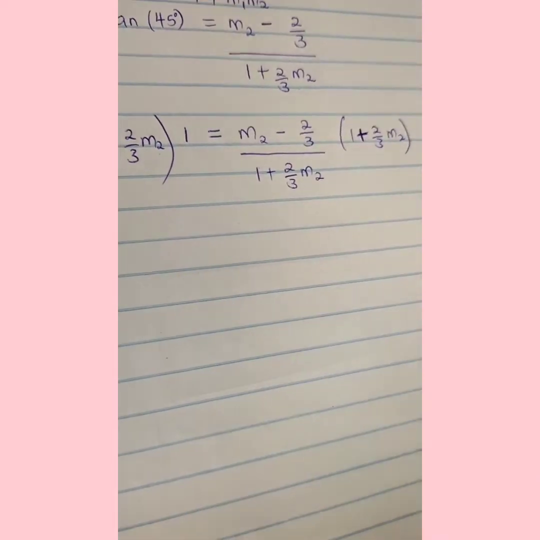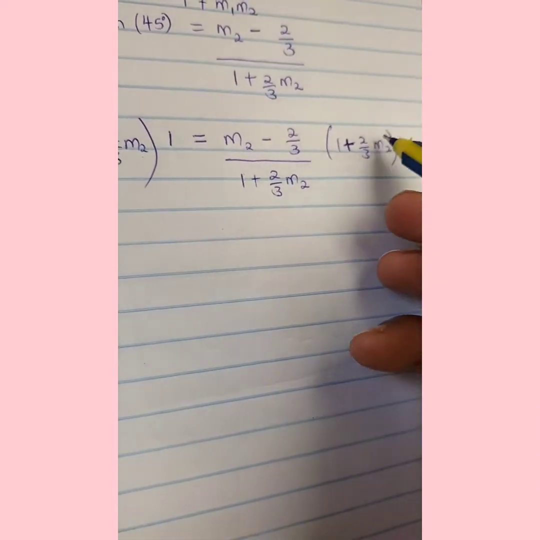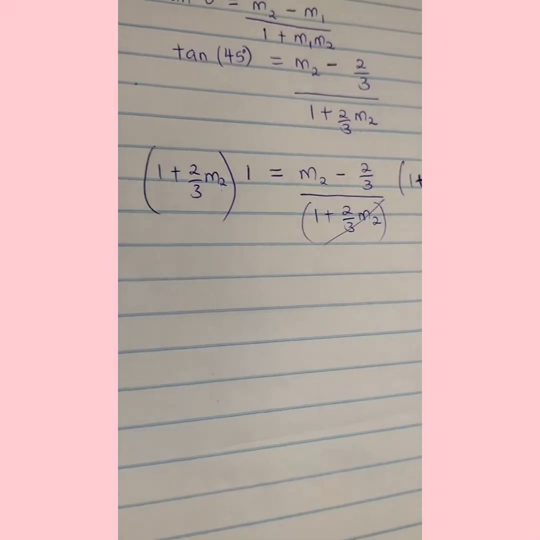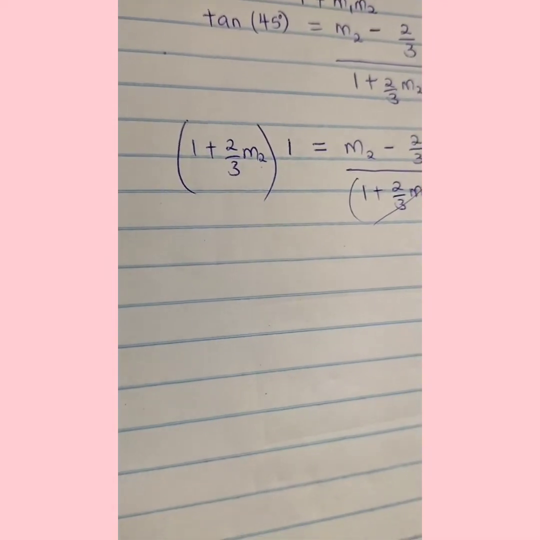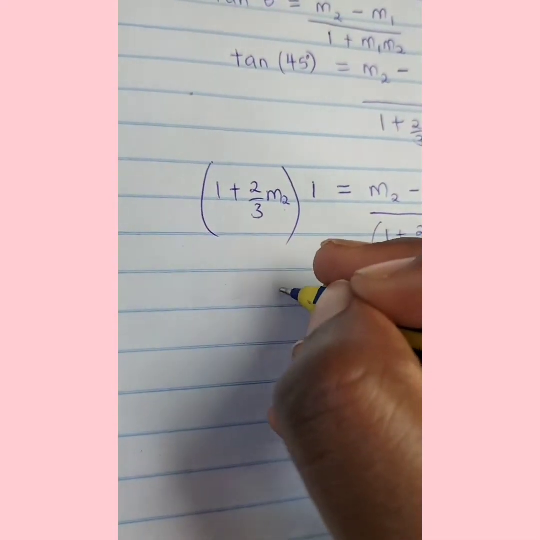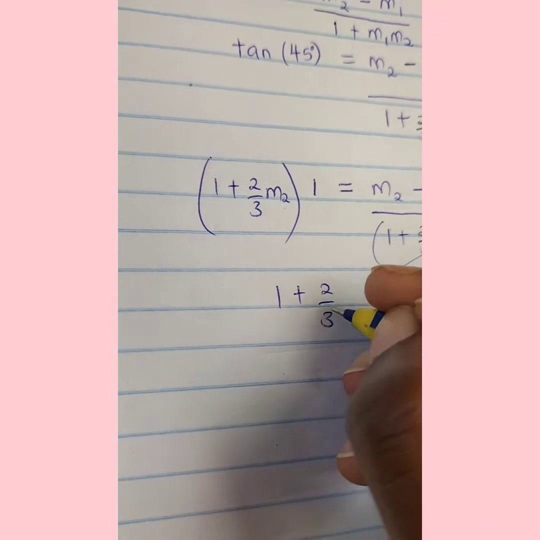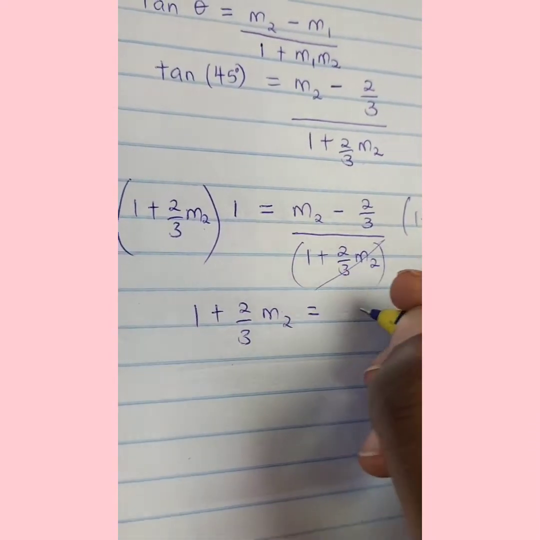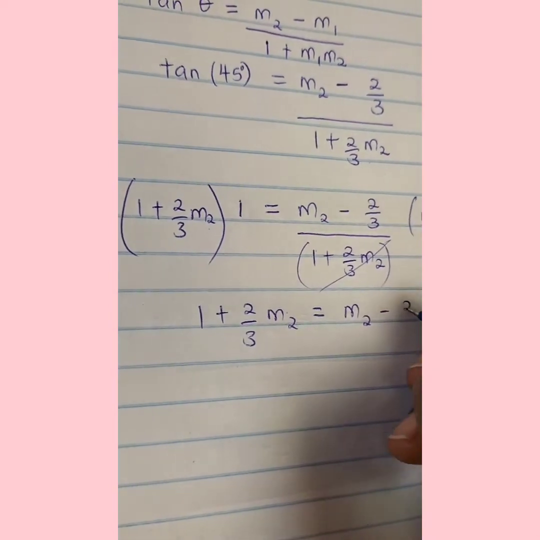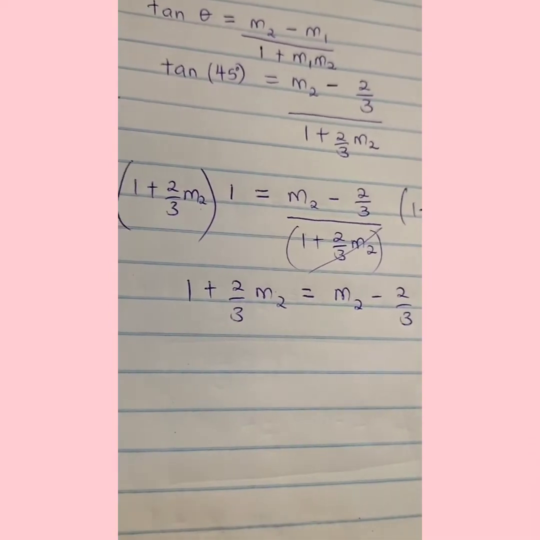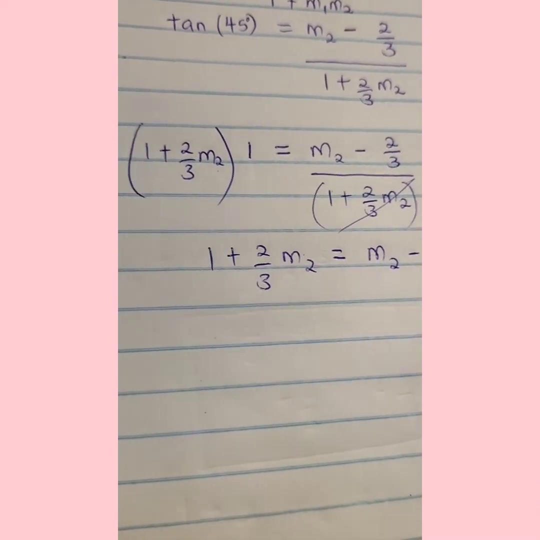So when you multiply on the right side, this one will cancel with this one. And then for this side, we'll have 1 times what is in that bracket here. So on the left side, we'll get 1 plus 2 over 3 m2 is equal to m2 minus 2 divided by 3. Yeah, we are all okay up to there.